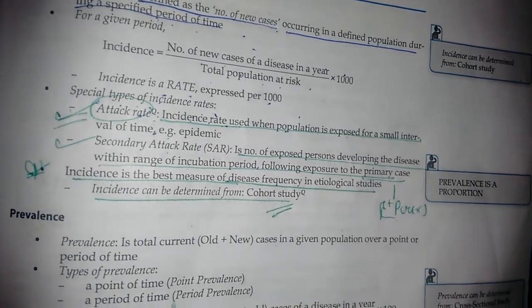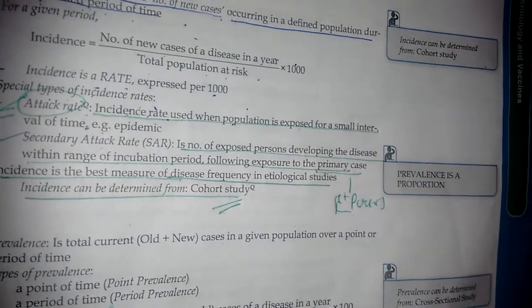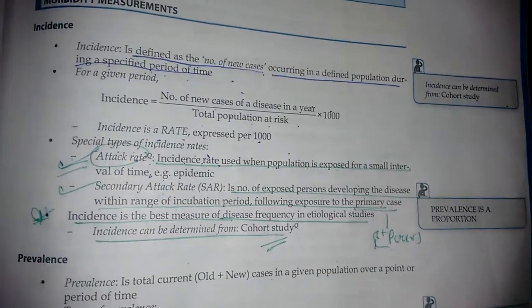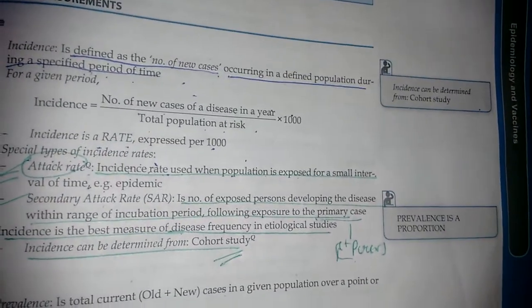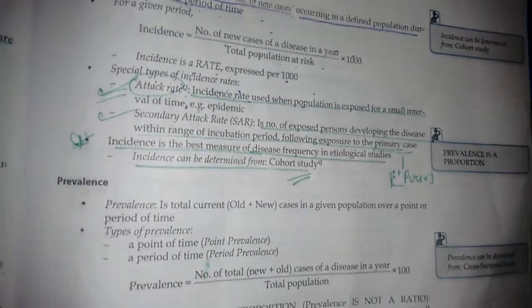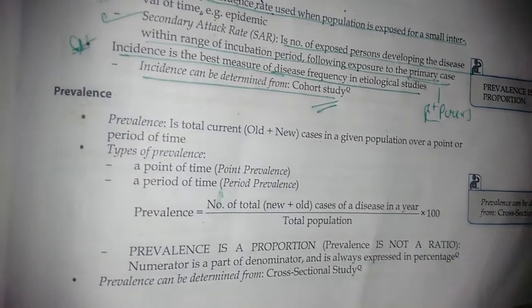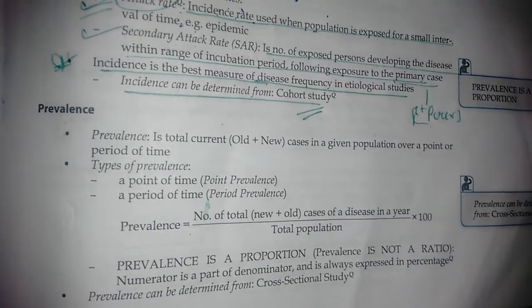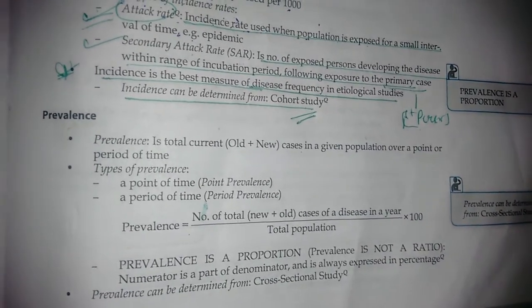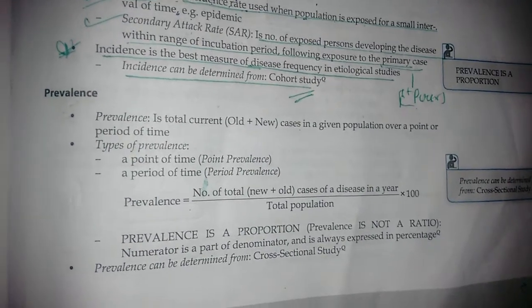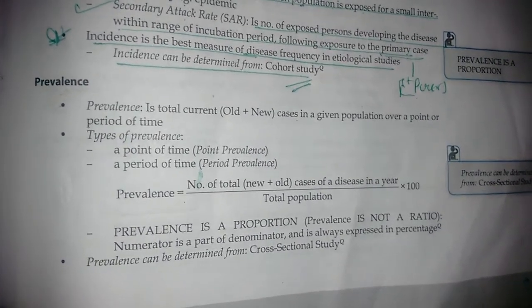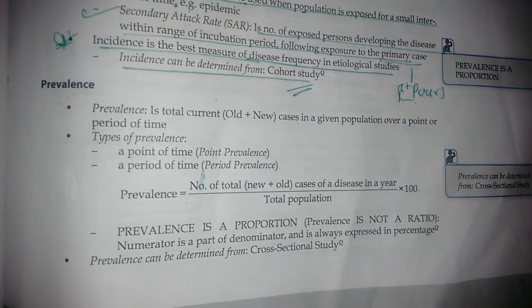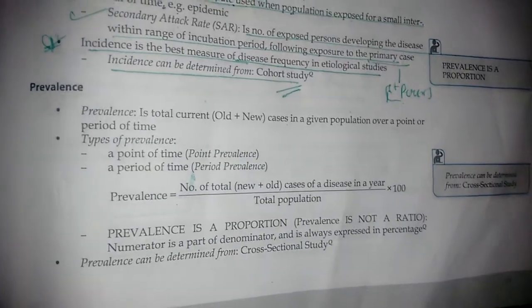This is what we have said about incidence: it can be determined from a cohort study. What is prevalence? Prevalence is the total current, old plus new, cases in a given population over a point or period of time. Types of prevalence: for a point of time, it is point prevalence; for a period of time, it is period prevalence. So let's see prevalence.